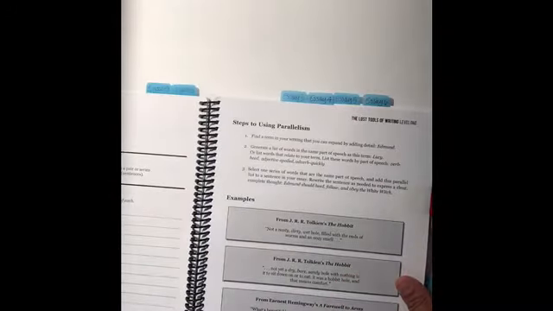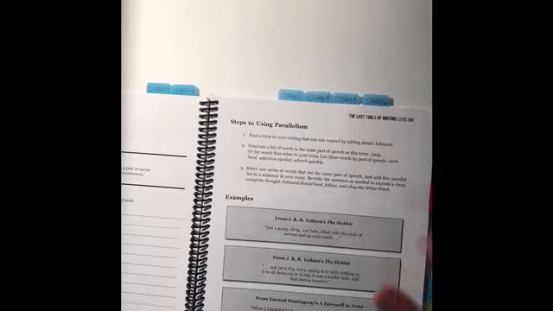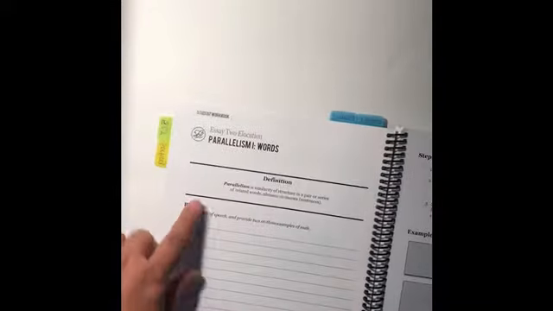Okay, so the next tabs are the red ones, and so that was arrangement, and these are different ways of adding some style and things into it. So this is parallelism, and that is found on page 16 and 17. We're talking about words and how to make parallel words. And then the next one is verbs. So again, working on that elocution.